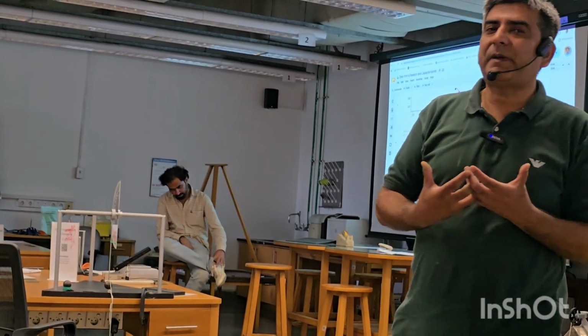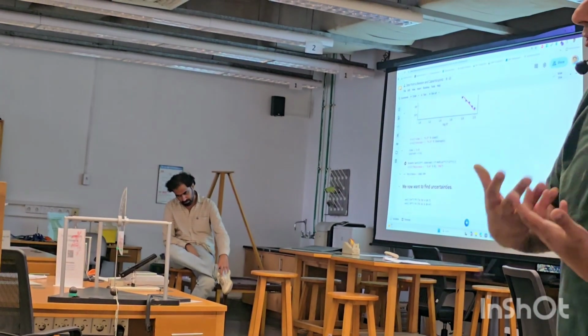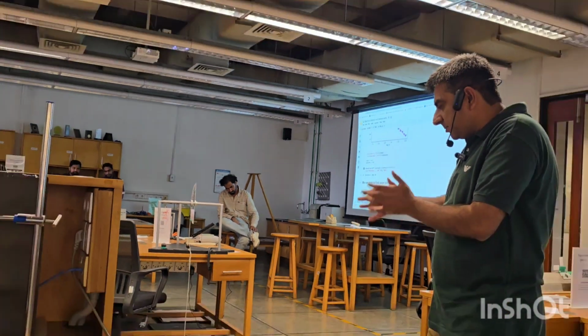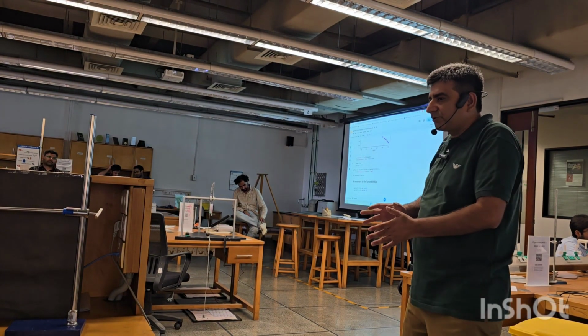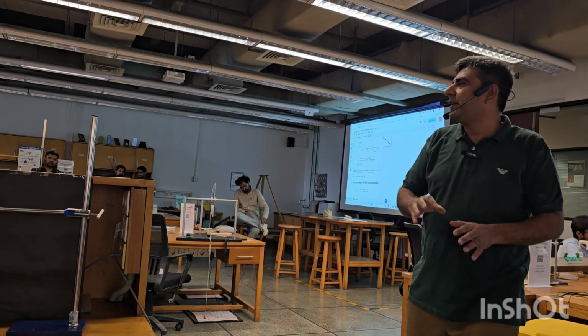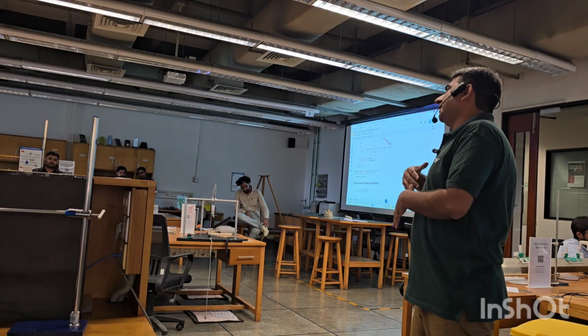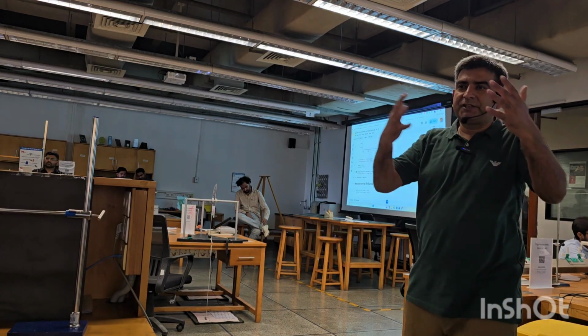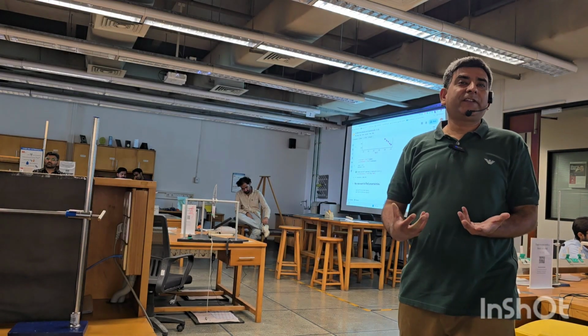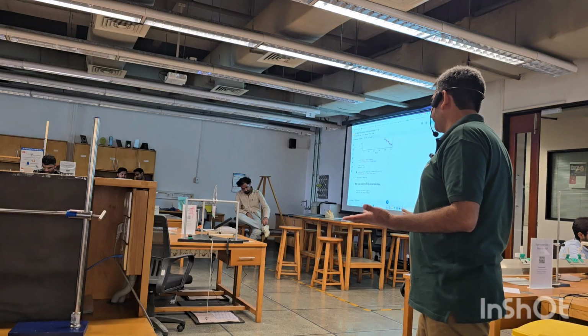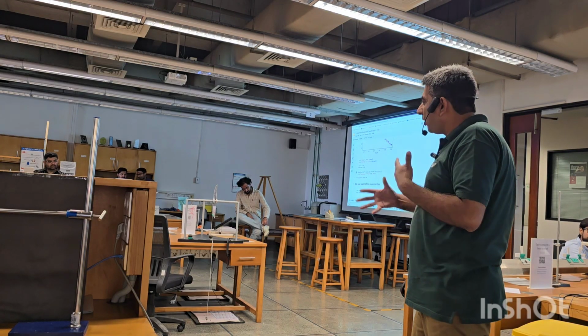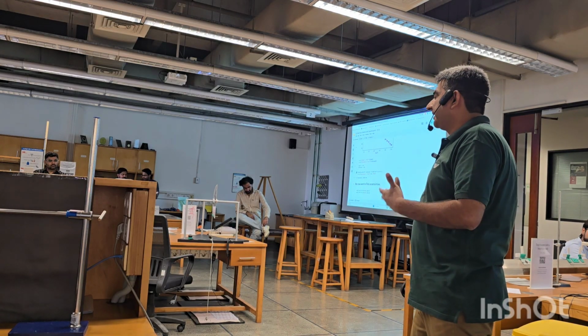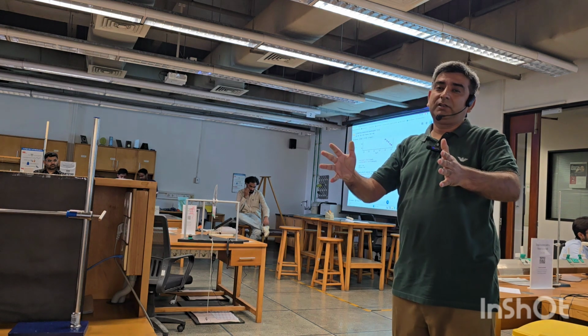While doing the experiment, you have an estimate of what the uncertainties are. It depends upon the resolution of your instrument, how good your instruments are, whether you are using an analog or a digital device, the rating of the instrument, because you're measuring voltages and frequencies. All of this comes from the experiment.